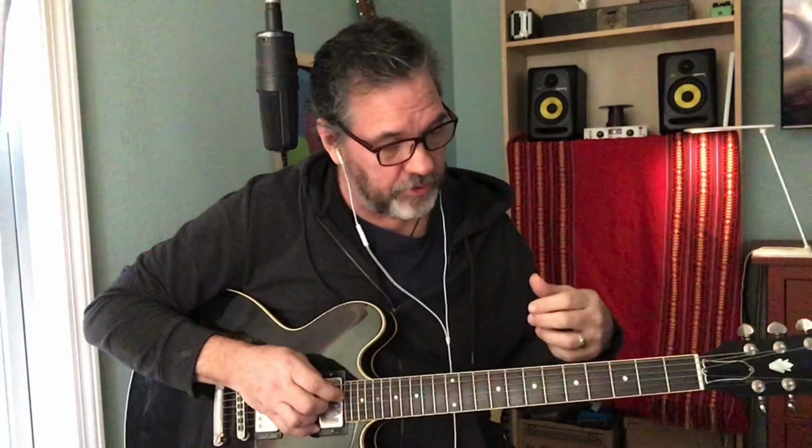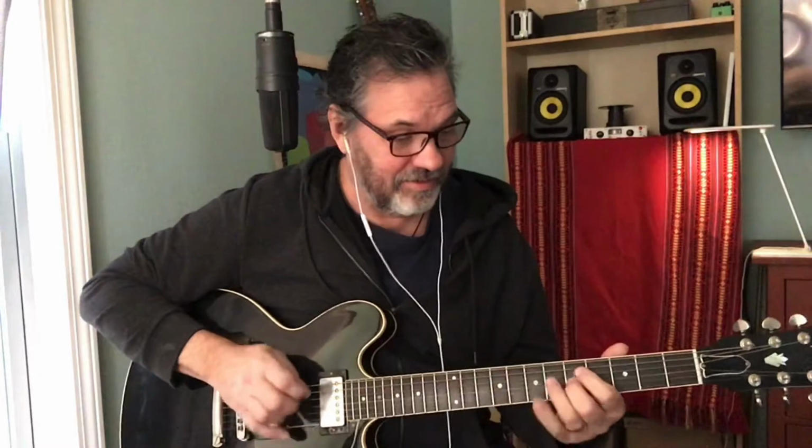So, the big one that came up that I feel is really important to this piece is the D Mixolydian, because it accounts for that flatted 7. Now, I'm not playing a D7 chord in the track because I didn't want it to sound that bluesy.